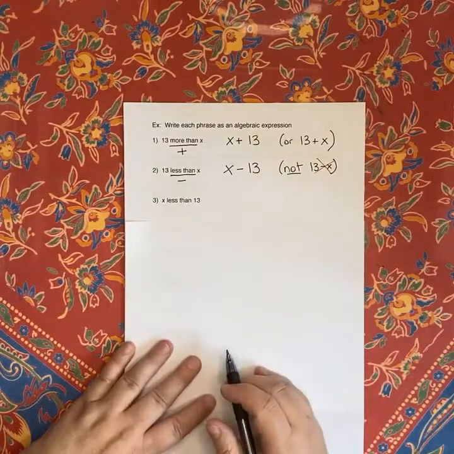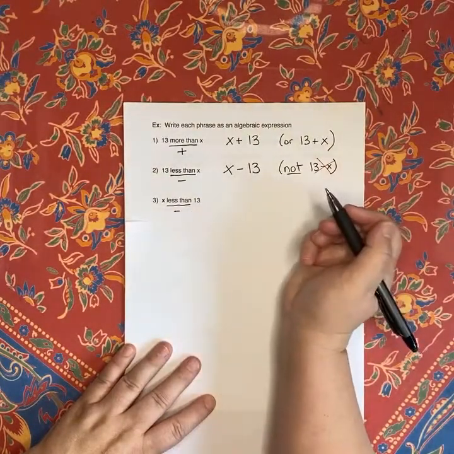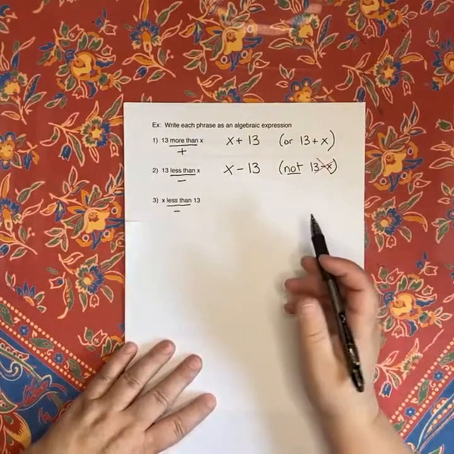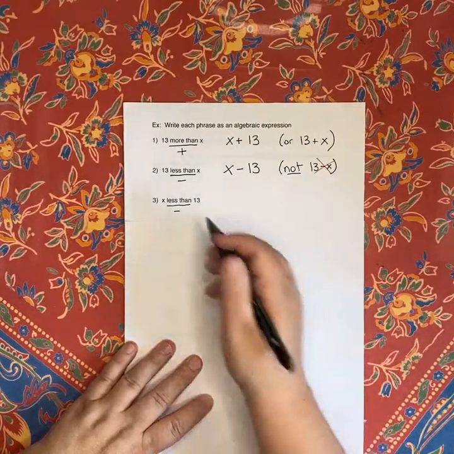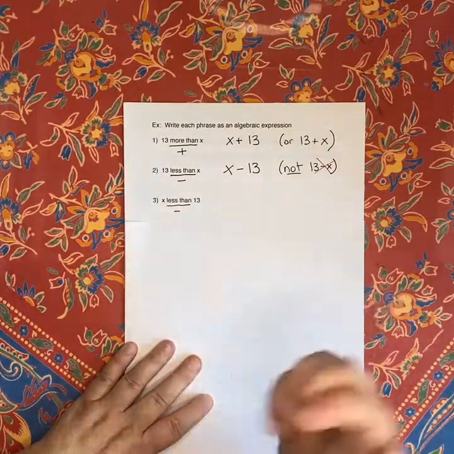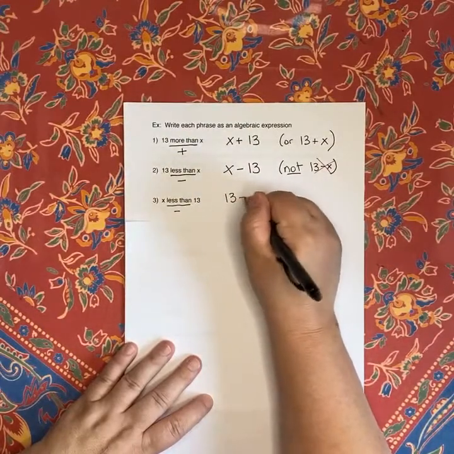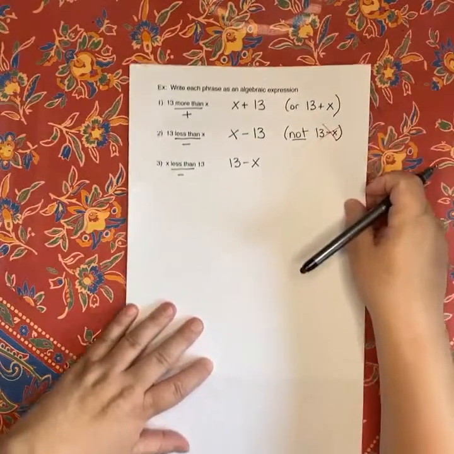x less than 13. Okay, less than, again, we're using subtraction. And remember that it's kind of reverse order, which, let's be honest, it's not the math that's being weird. It's the English. It's that we write things in a convoluted way. So x less than 13 means 13 minus x. We swap it, the less than swap.